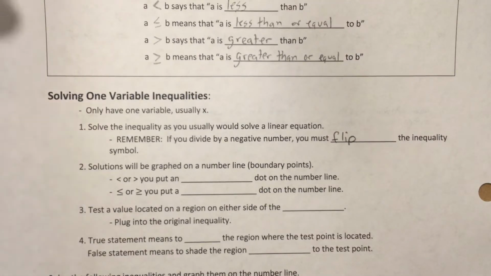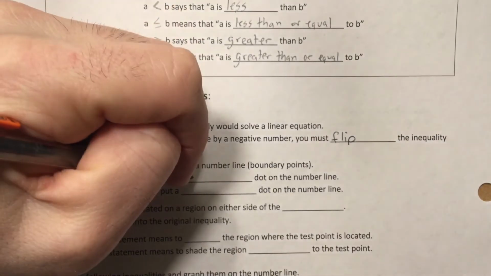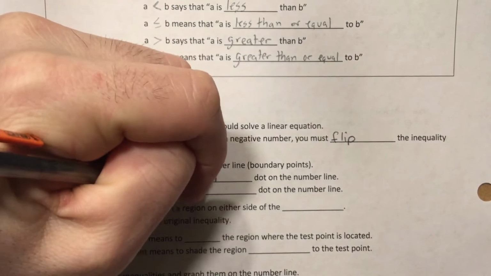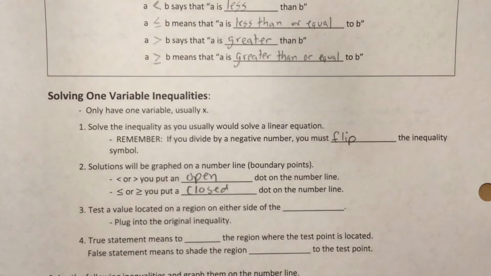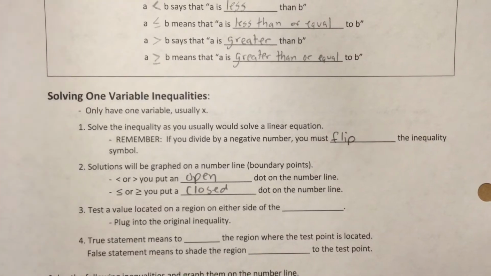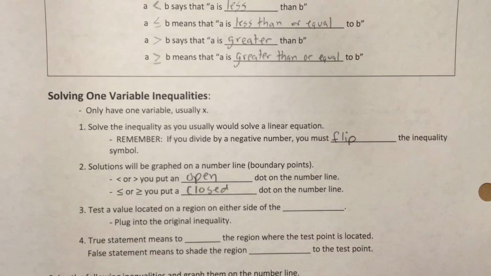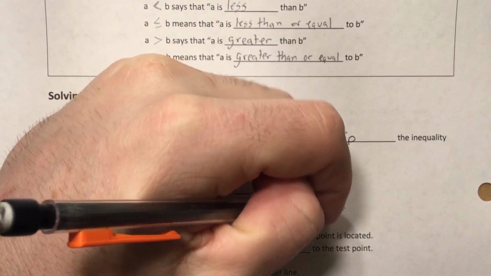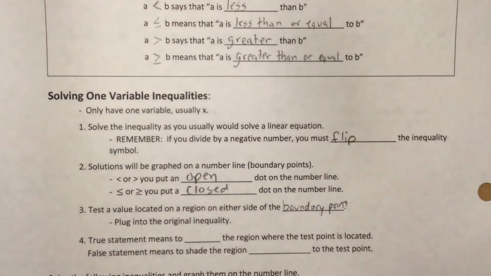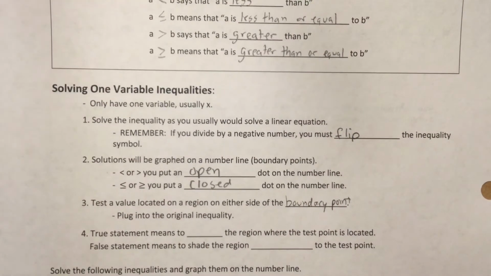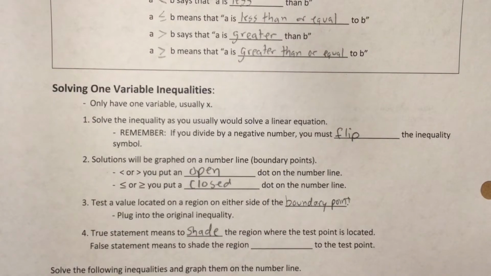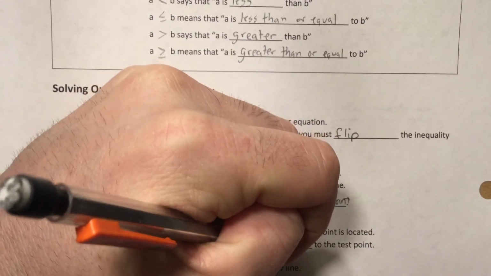For a greater than or less than symbol, you put an open dot. And if you have the equal to, less than or equal to, or greater than or equal to, then you have a closed dot. Just like we've talked about with domain and range before. Open dot means not equal to, closed means it does touch and equal. Then you can pick a test value located on a region on either side of the boundary point, and plug that into the original equation. And just remember, a true statement means to shade the region where the test point is located, and a false statement would mean to shade the region opposite to the test point.